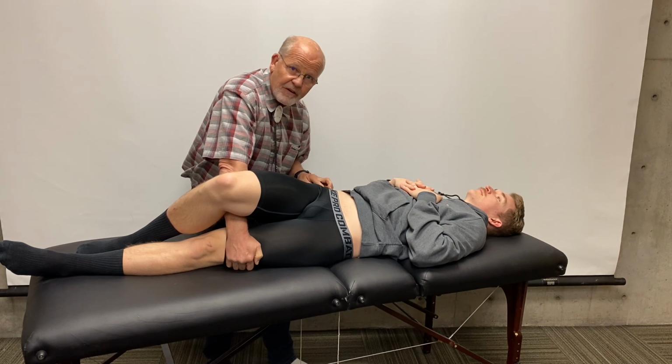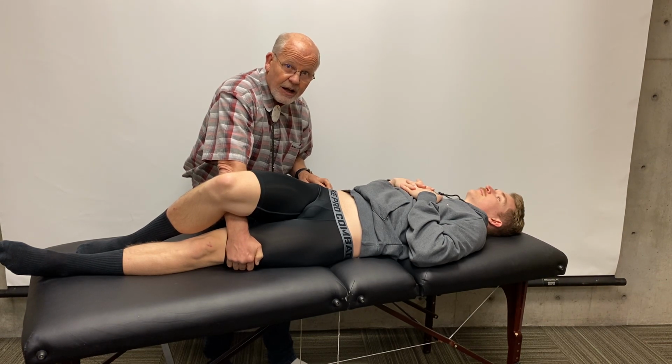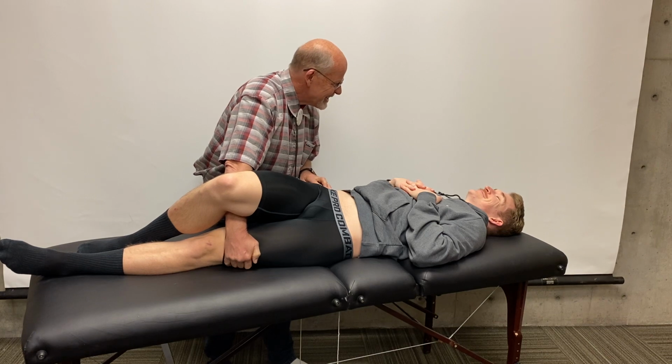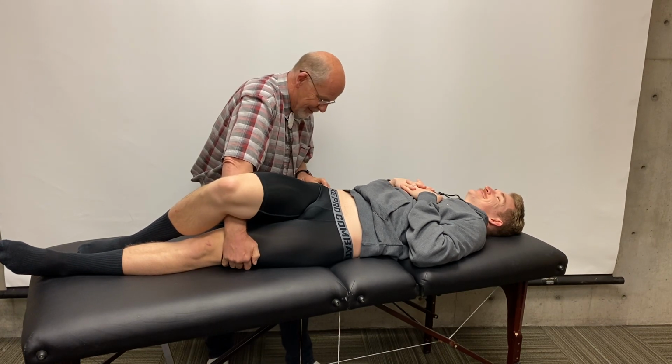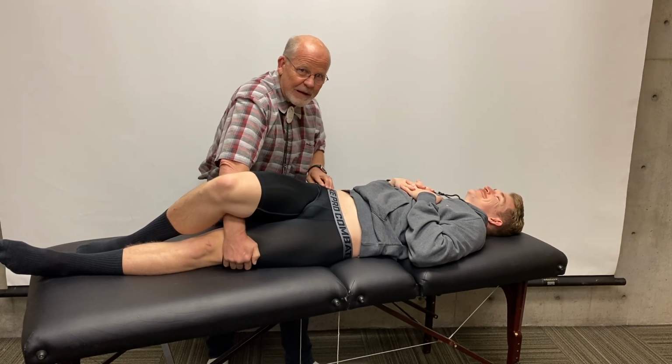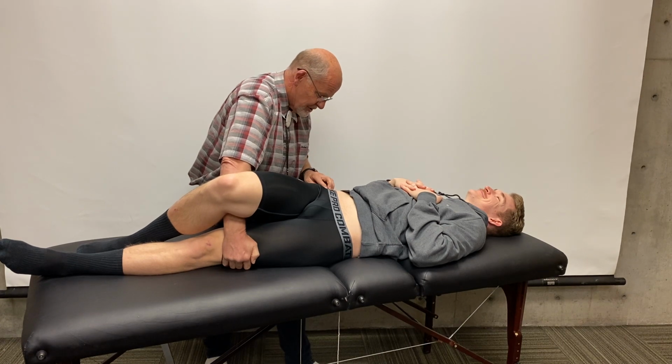That is the tensor fascia lata, or the tensor fascia lata. Got to put the emphasis on the right syllable. Got to get a little grin out of you people. Again, Boyer with his stupid dad jokes.